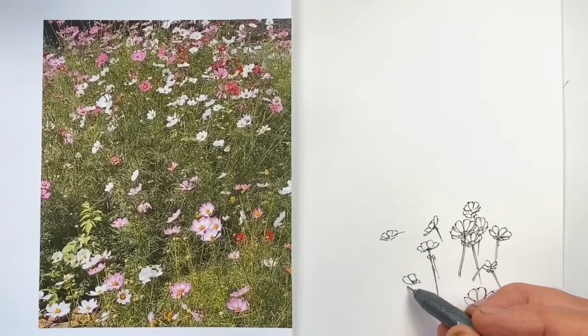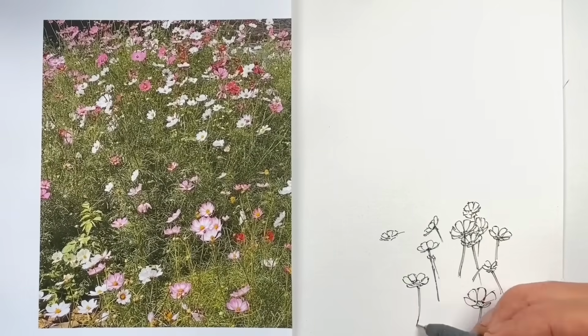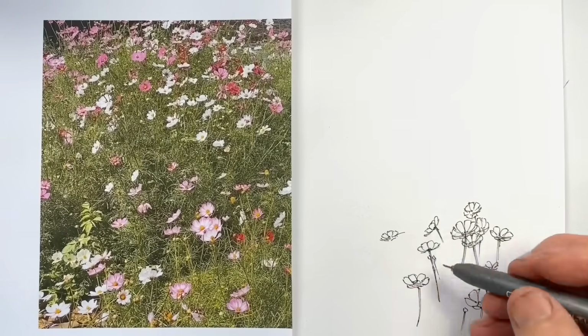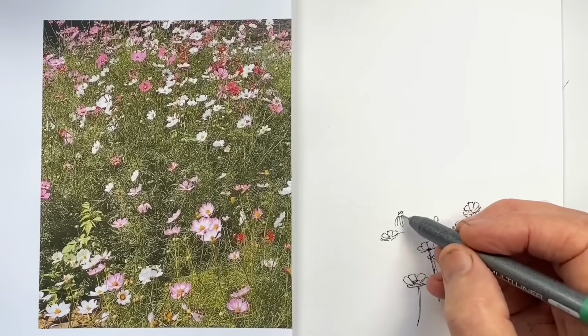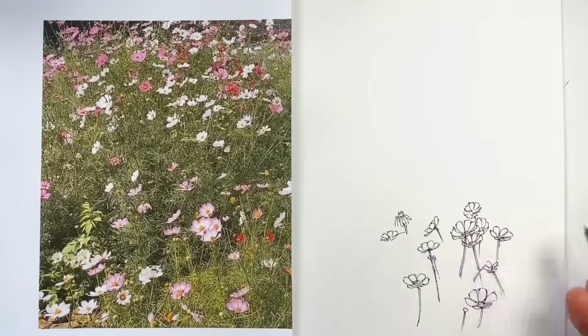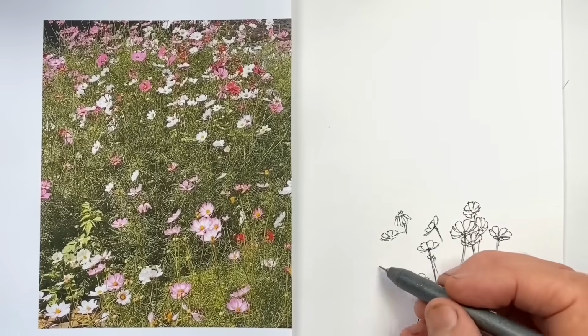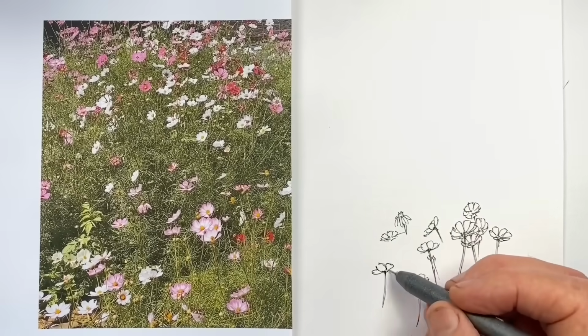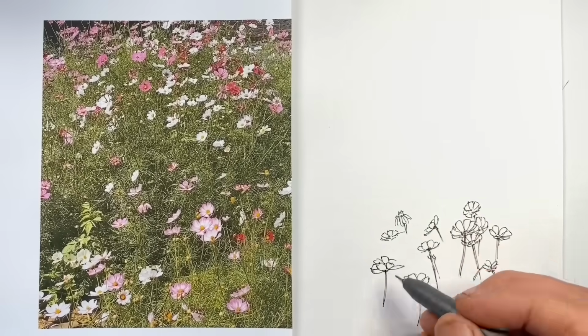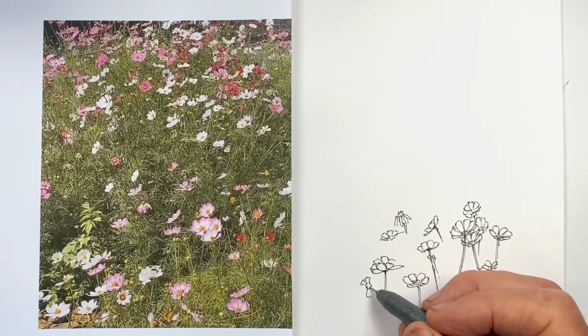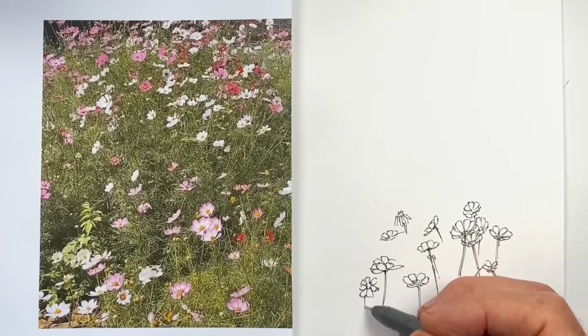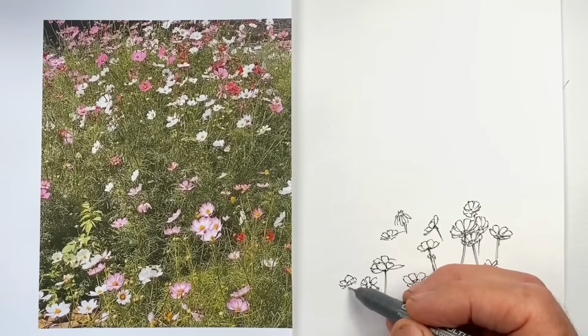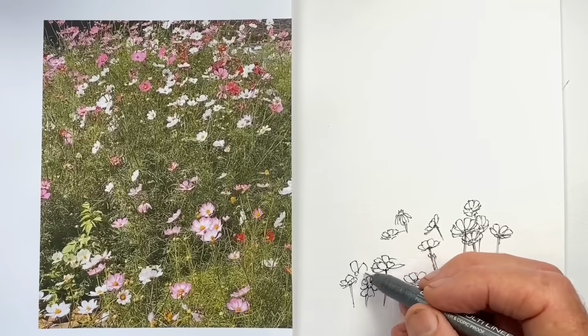So apologies, I forgot to turn the camera on when I started drawing, but fortunately I hadn't got very far. But you'll see that what I've started with is drawing some of the closest blooms. And this is a really important principle. What we need to do is make it really easy for people looking at a fairly complex scene to know what's happening, to know what's going on, to know what they're looking at.